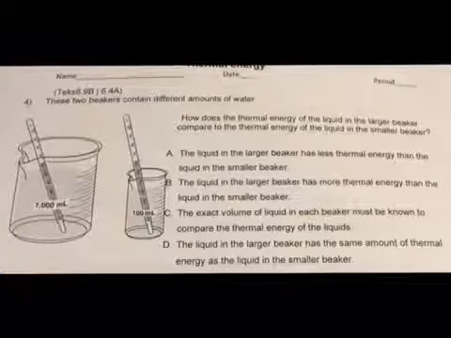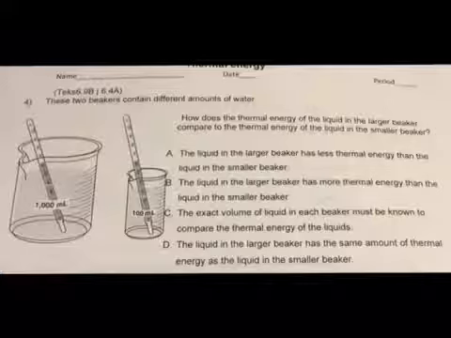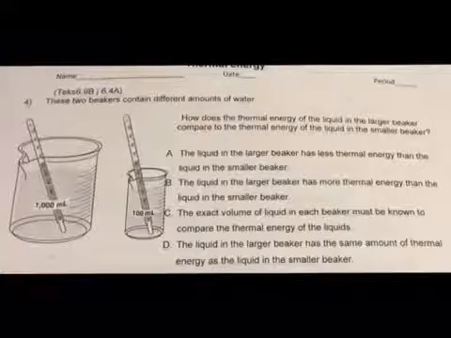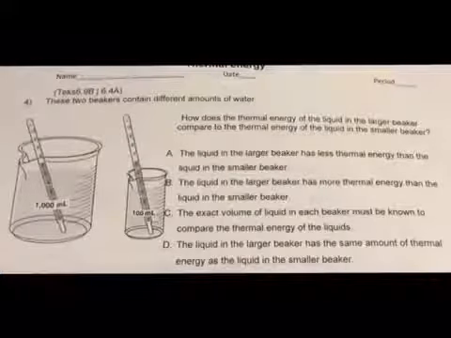B. The liquid in the larger beaker has more thermal energy than the liquid in the smaller beaker. C. The exact volume of the liquid in each beaker must be known to compare the thermal energy of the liquids. D. The liquid in the larger beaker has the same amount of thermal energy as the liquid in the smaller beaker.